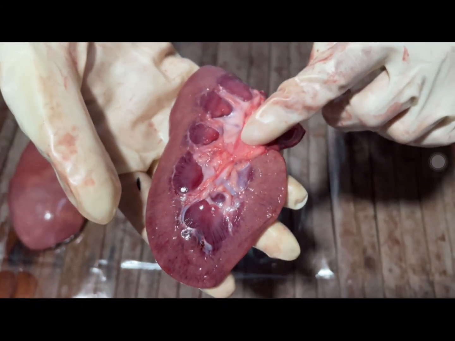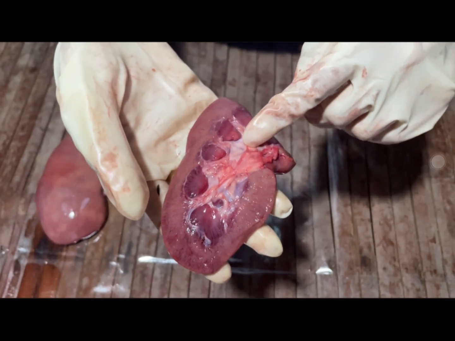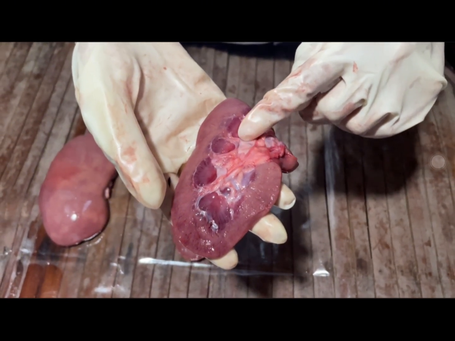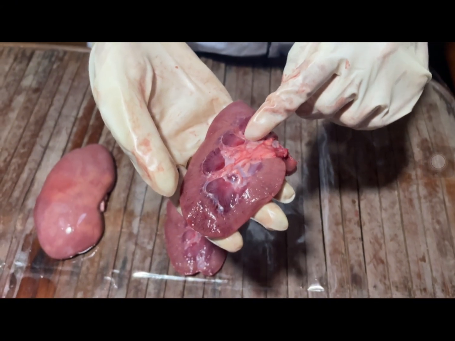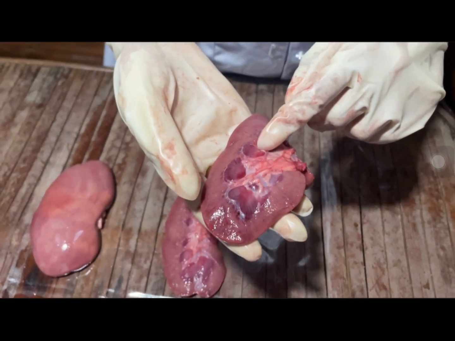This right here is called the renal pelvis. The renal pelvis is a funnel-shaped structure in the kidney that collects urine from the calyces and channels it into the ureter for transport to the bladder.